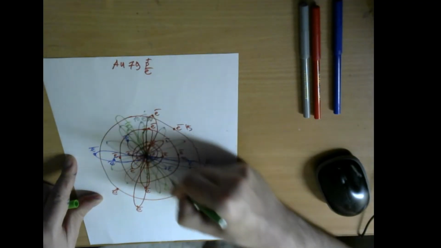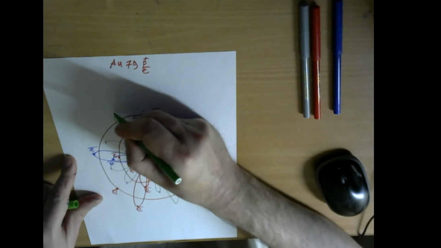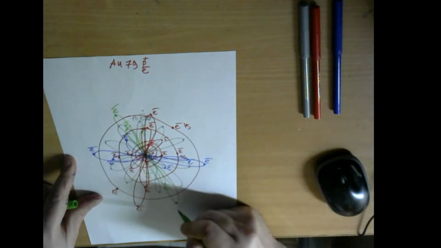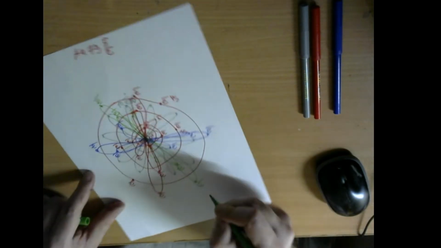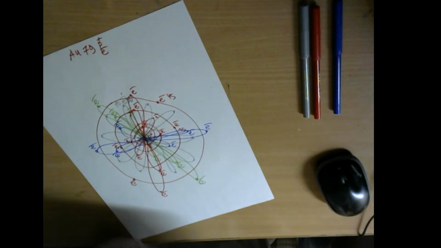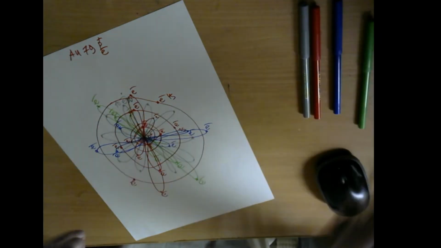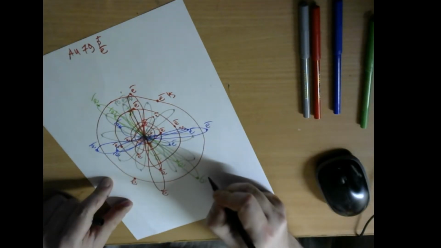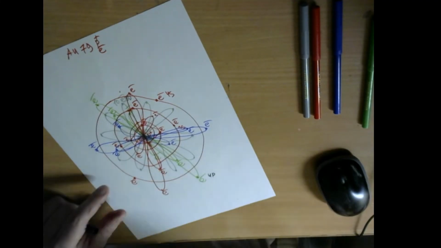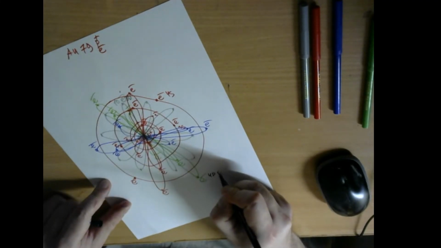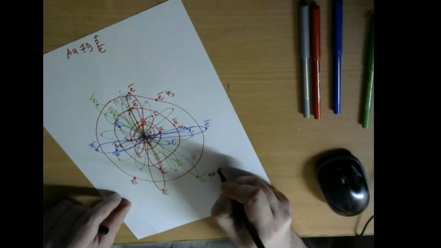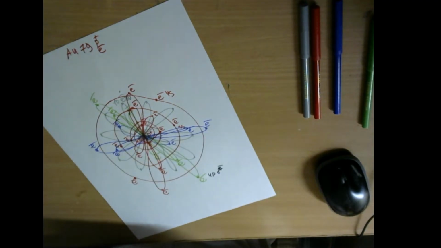We'll have 1, 2. We have an electron here and an electron here. This would be the 4p, which has 6 electrons, you know.